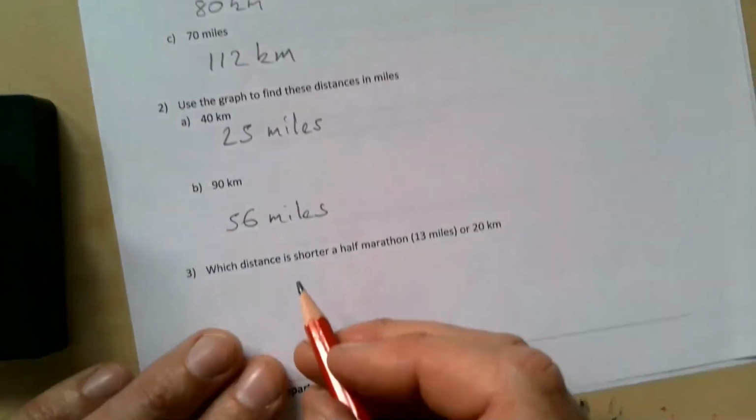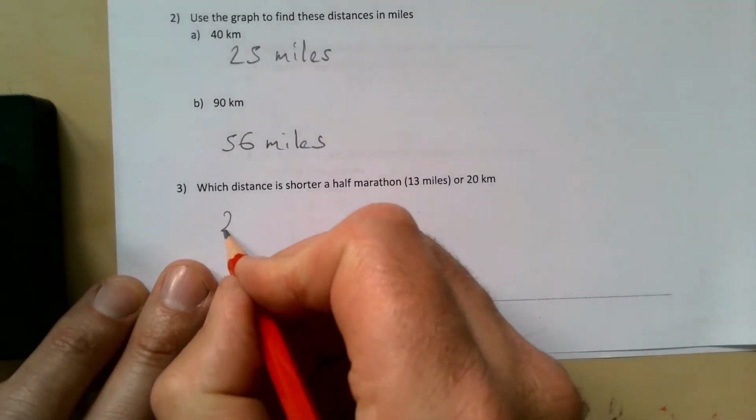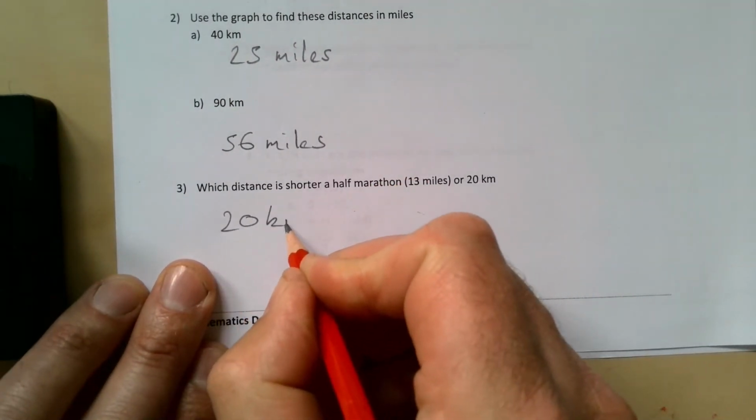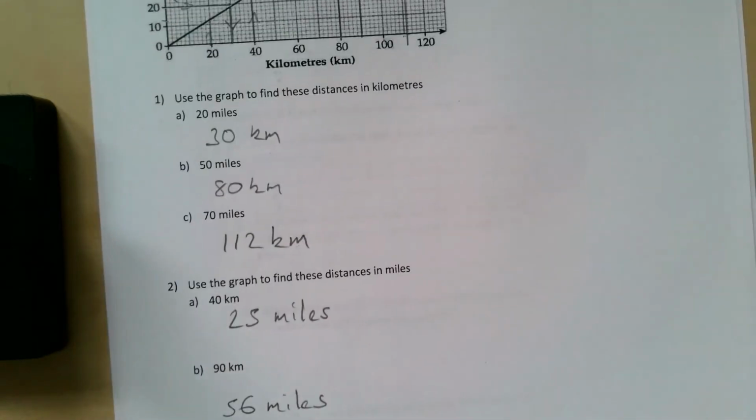So which distance is shorter? I'm going to go for 20 kilometers. So according to that graph, it looks incredibly close. That's a tough question.